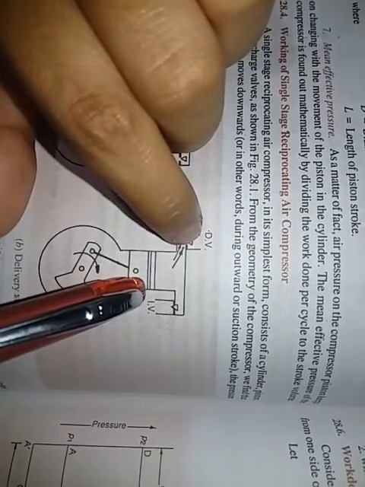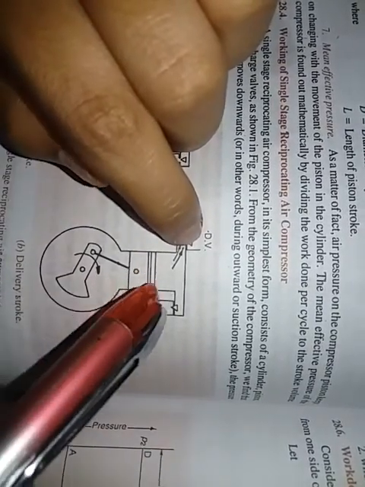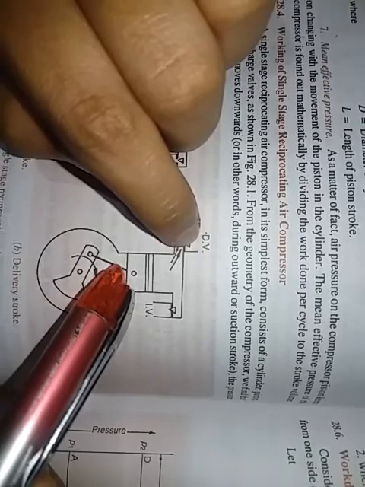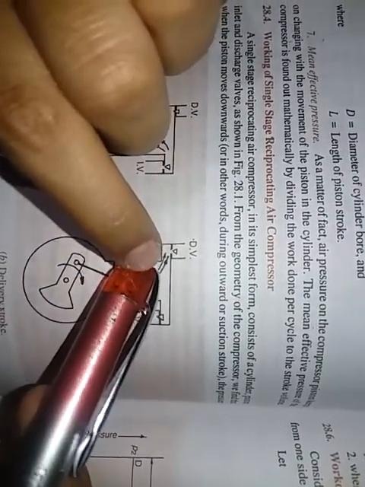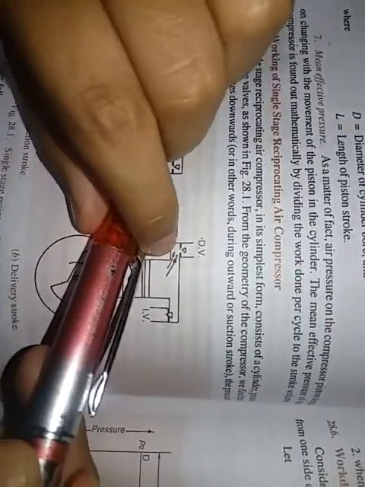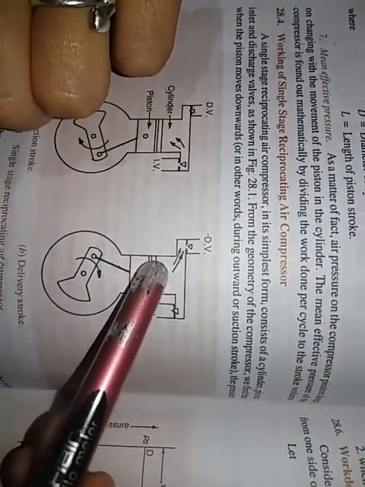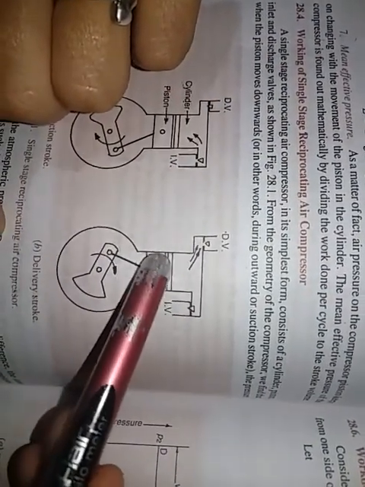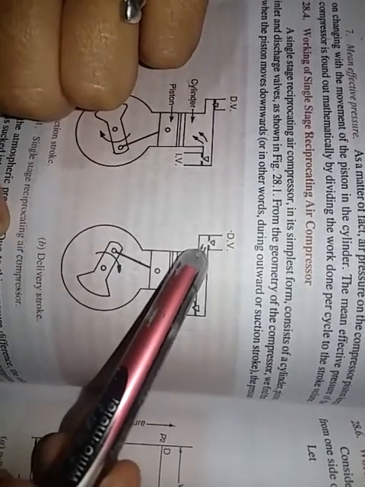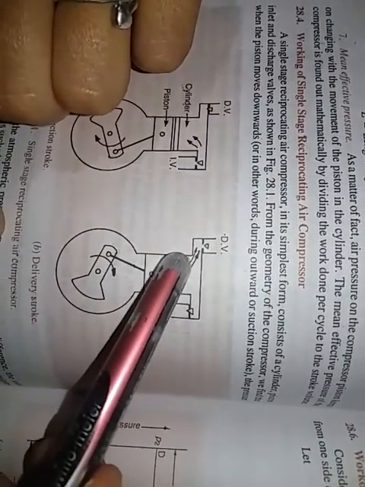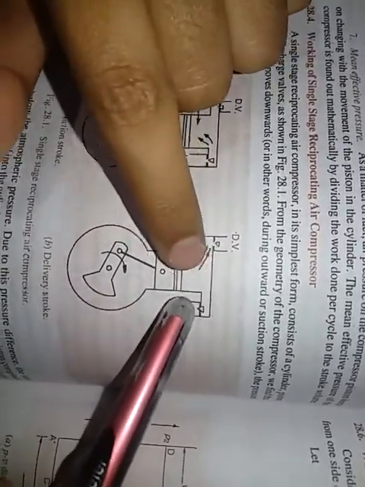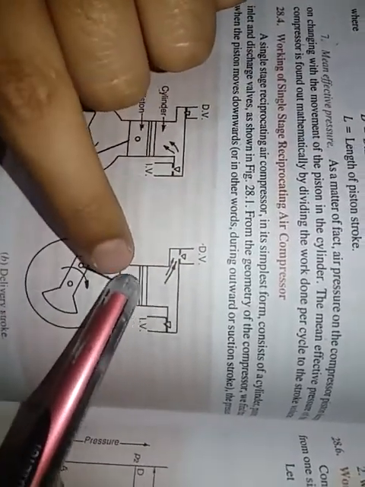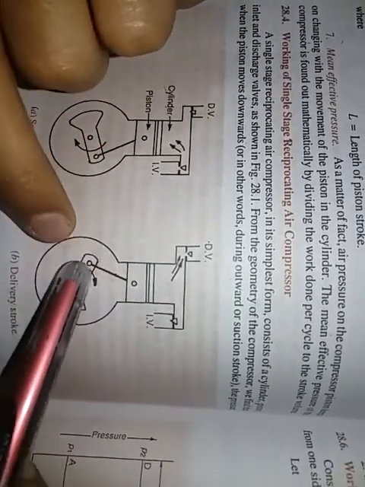Now, the piston is always spring loaded, so the piston is not at the top dead center; it always tries to move downward to the bottom dead center. Once the piston starts moving to the bottom dead center, the air present inside the clearance volume starts to expand. As this air expands, there is again a pressure difference, and again the inlet valve opens, the fresh air is taken inside, and the cycle repeats.